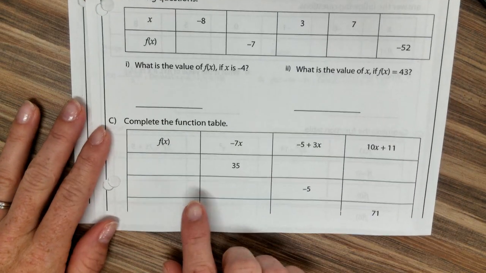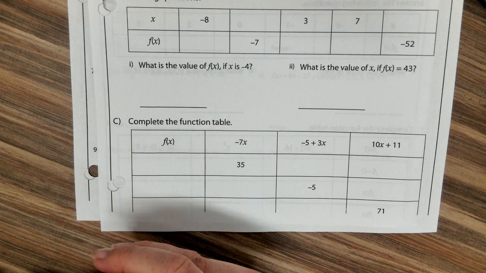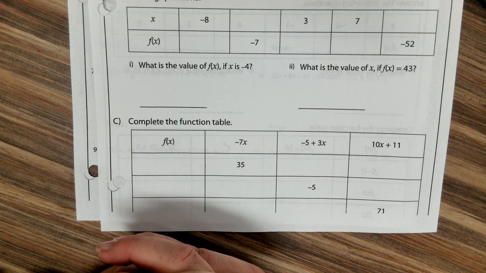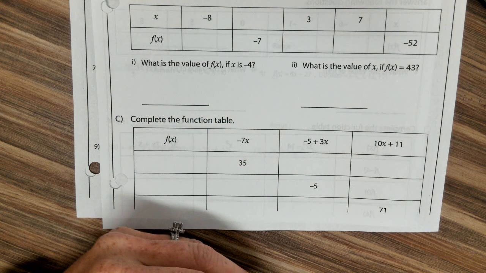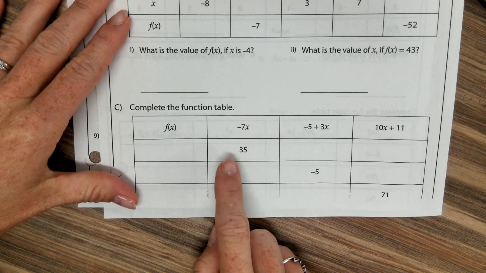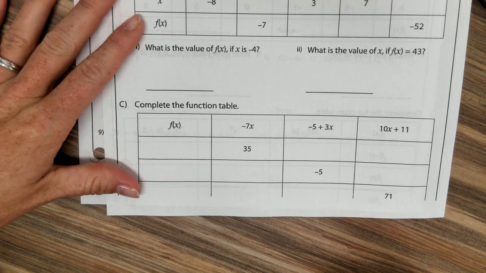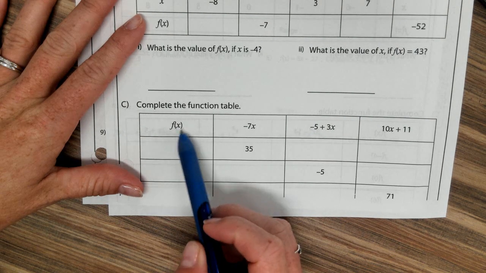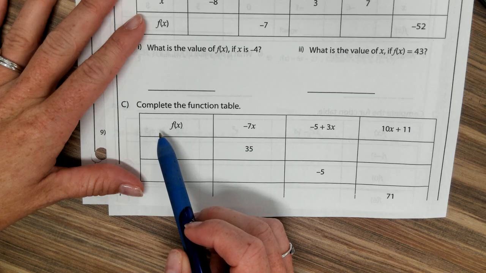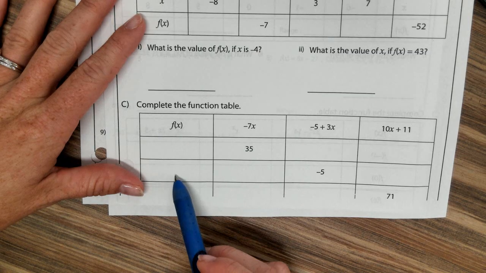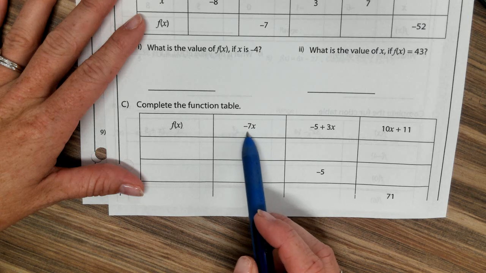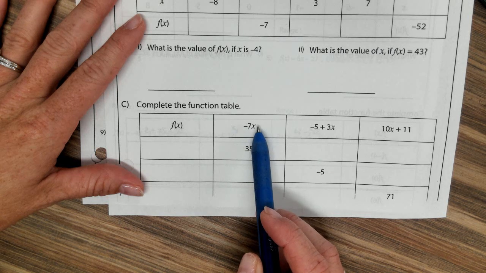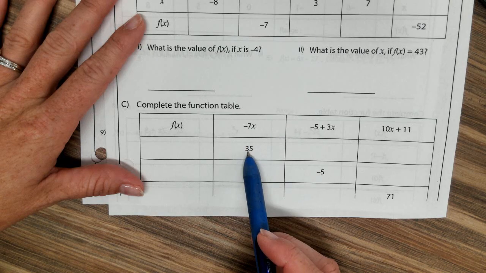Let me help y'all start letter C on that middle page where it says complete the function table. Yes, you'll do B and C on this page. So number 2, B and C. Okay, but I'm going to help y'all start letter C. So it's saying f of x goes here. So you're looking for what is the x value that's plugged in to get this number. So if this function, negative 7 times x, what was the x value if they got 35?